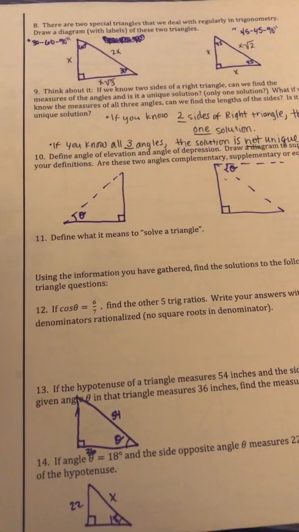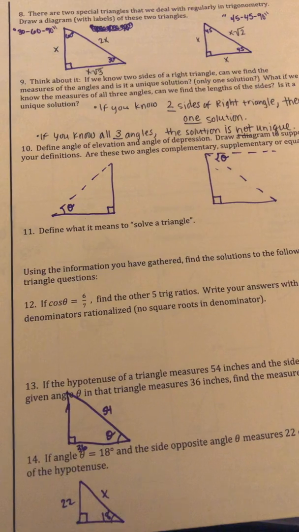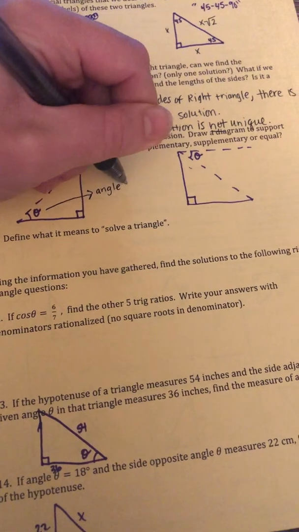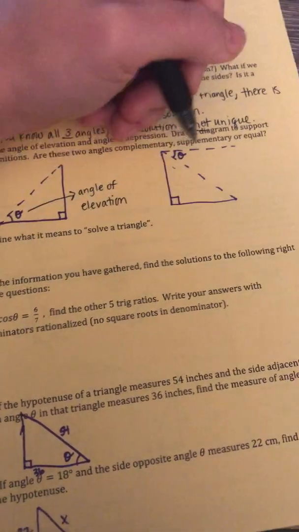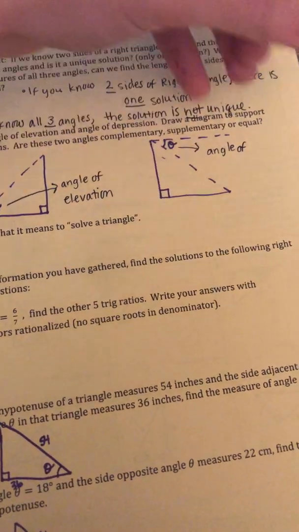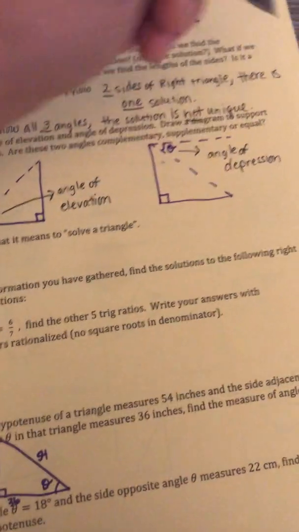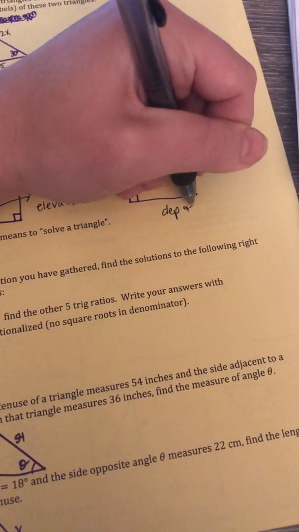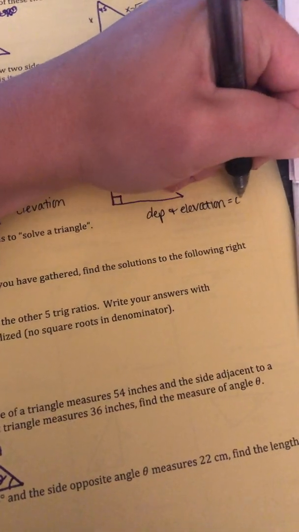All right, define angle of elevation and angle of depression. Draw a diagram to support your definitions. I went ahead and drew the diagrams just to save us some time. This one here is going to be the angle of elevation. And this one over here will be your angle of depression. What I can tell you about both of these, the depression and the elevation, is that they are congruent.